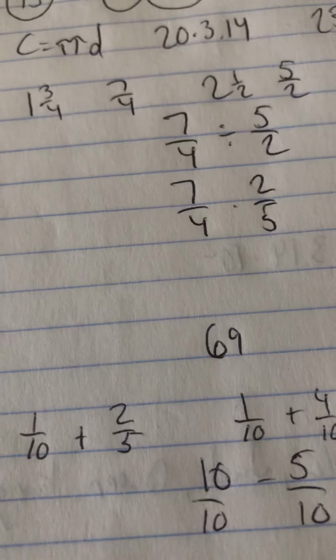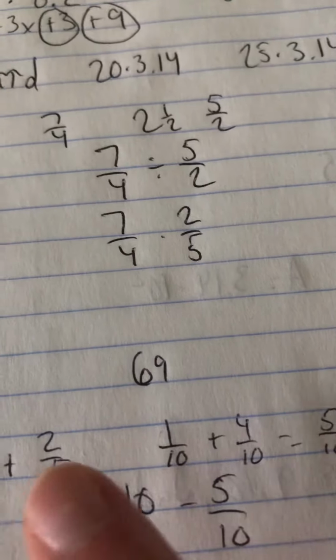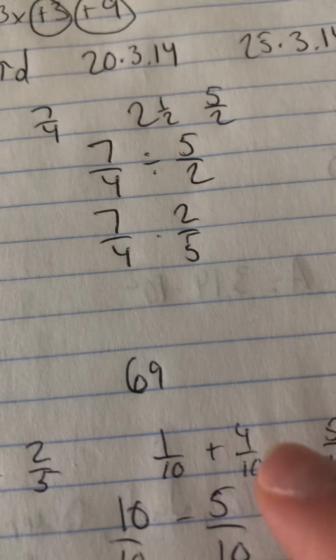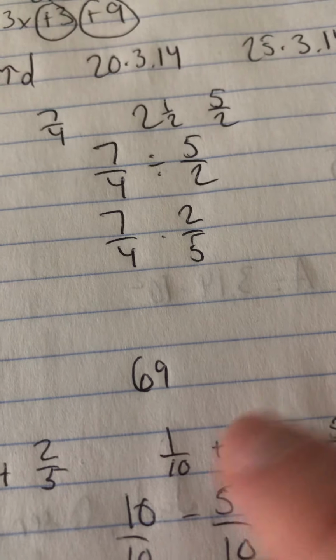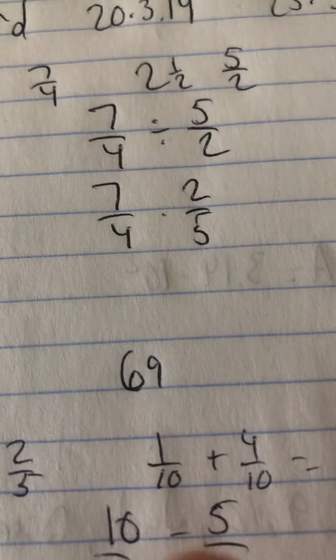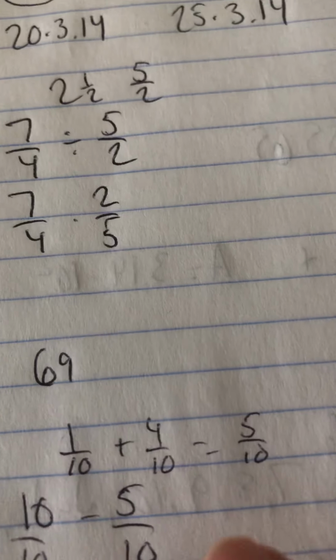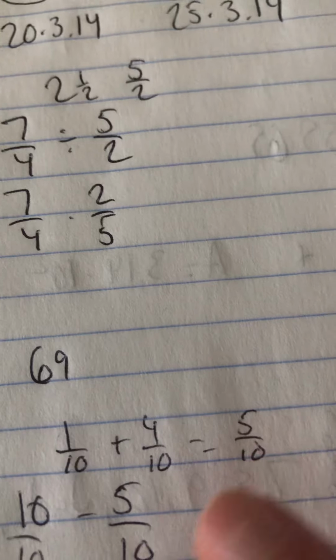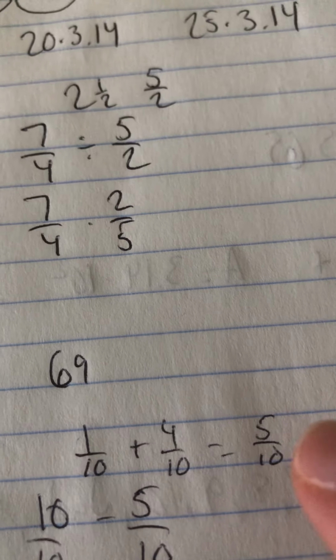So you keep your 1/10, and then you have to convert the 2/5 to 4 over 10. To do that, you multiply 2 times 2, which is 4, and 5 times 2, which is 10. So you have 1 over 10 plus 4 over 10. When you add those together, you keep your denominator the same, but you add your numerators. So 1 plus 4 is 5, so you have 5/10.